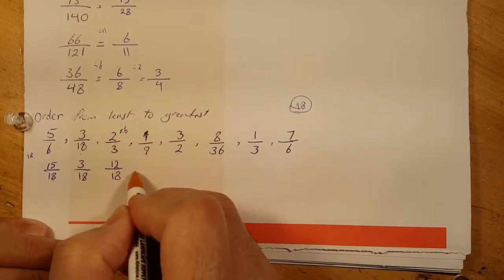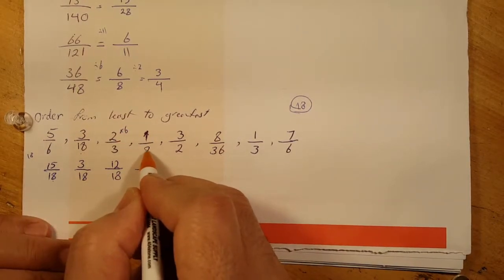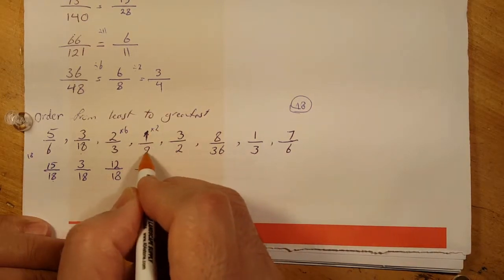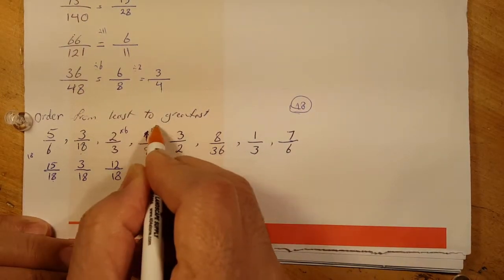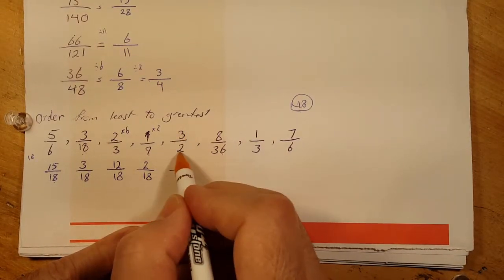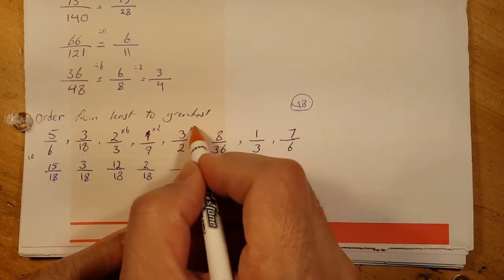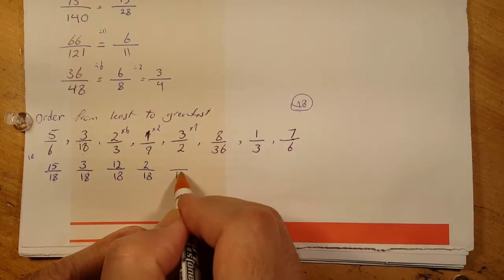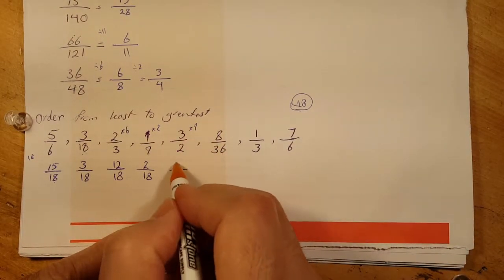3 times 6, 18. This one, 9 times 2 is 18. 1 times 2 is 2. This one, 2 times 9 is 18. 3 times 9, 27.